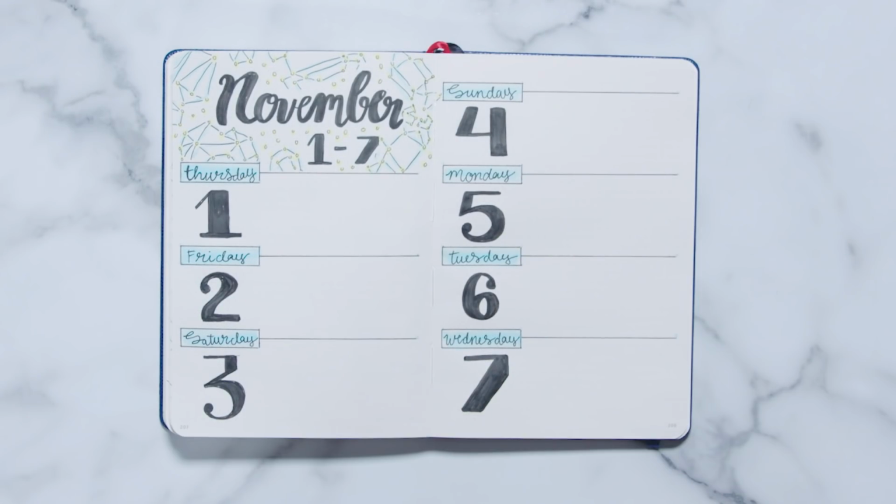I love how this design turned out. The large Art Deco numbers make this page pop without making it look messy.